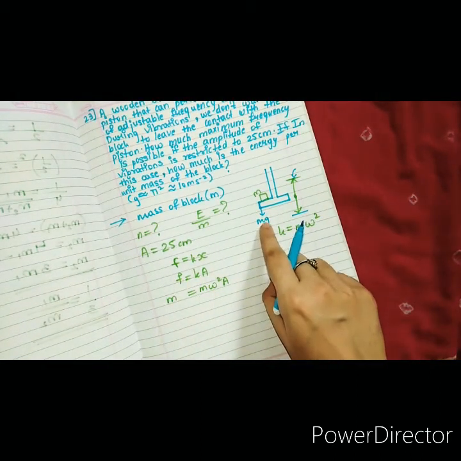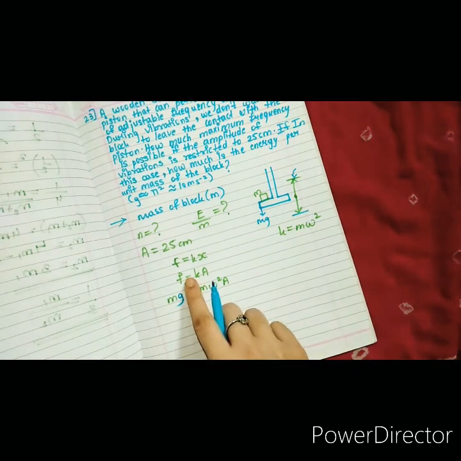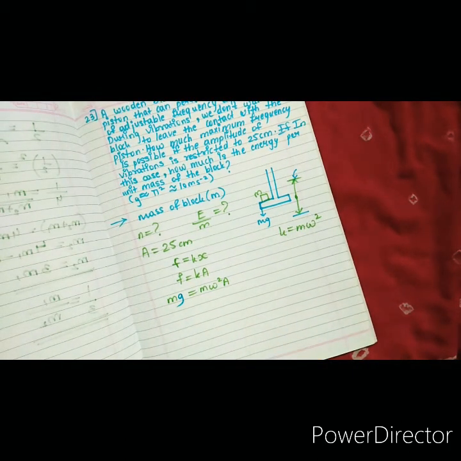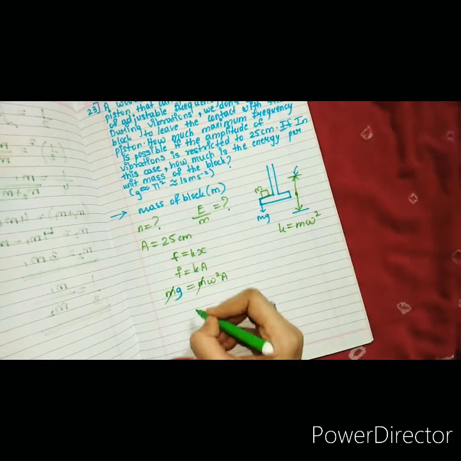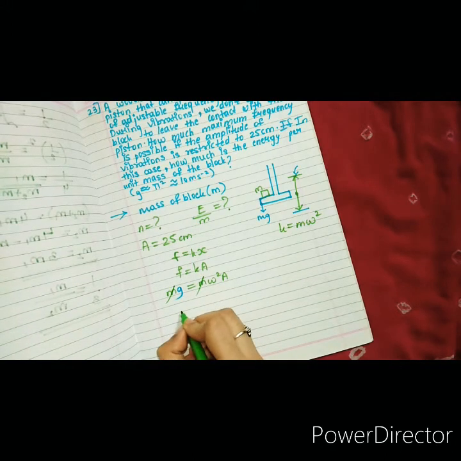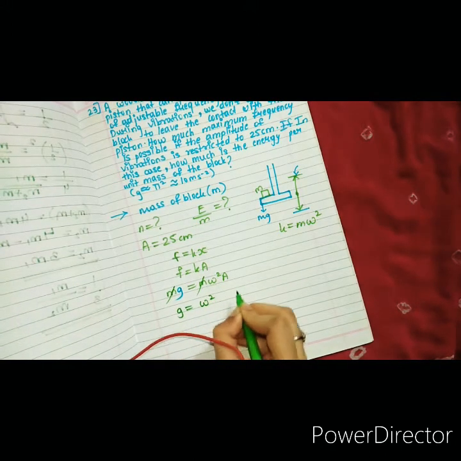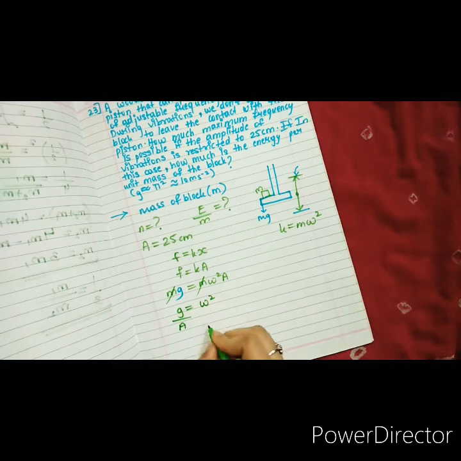So here I'll write mg over here in place of the force. Then I can cancel this m. So what I have? g is equal to omega square a. I'll write this a over here. So I can write it like this.